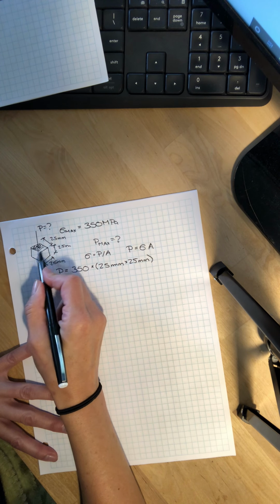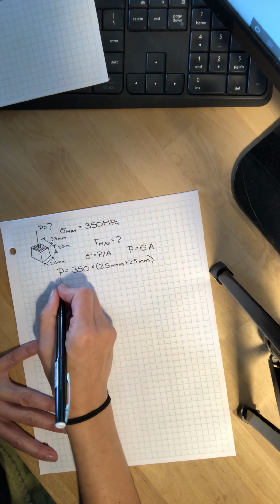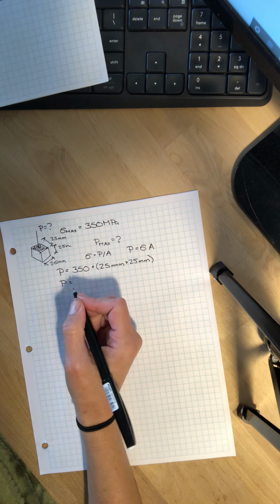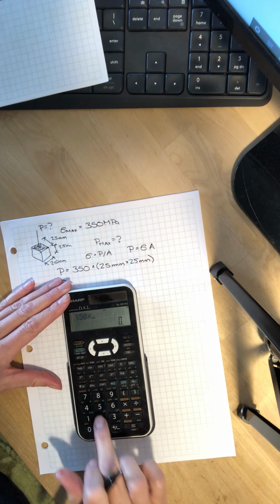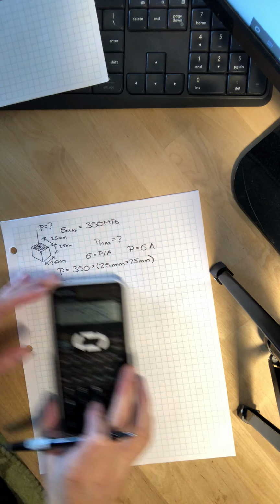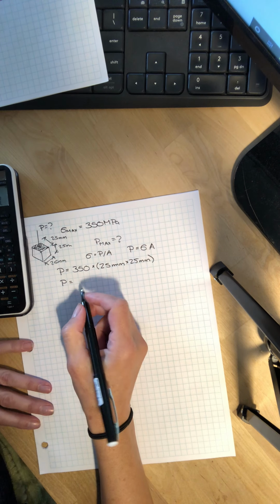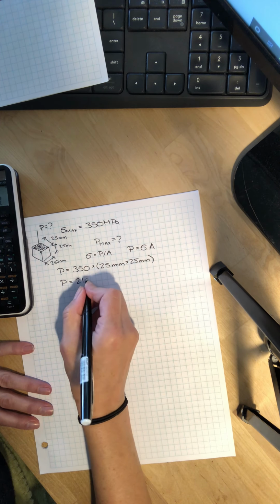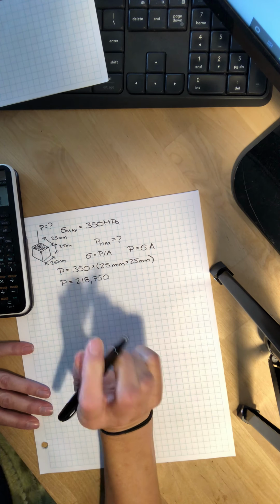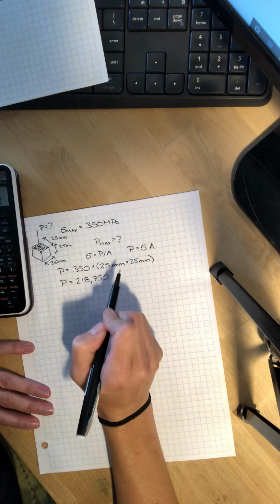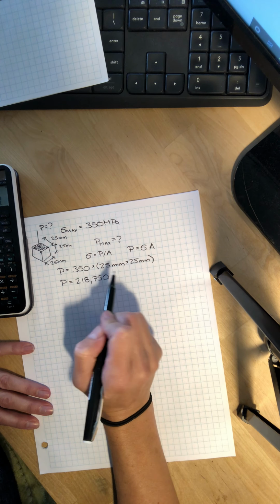So that's this surface area right here. The maximum force this can take is 350 times 25 times 25. Oh, that's a big number, 218,750.